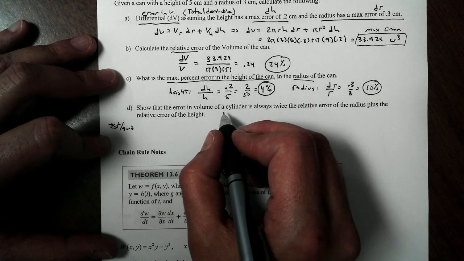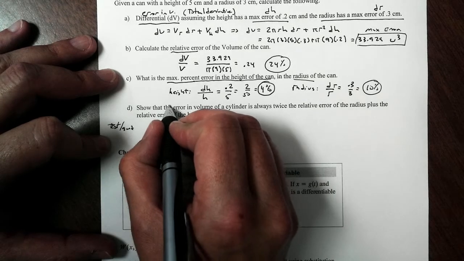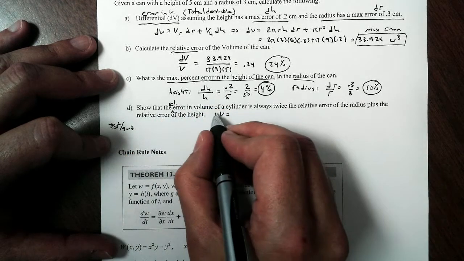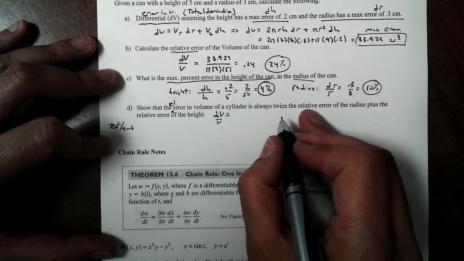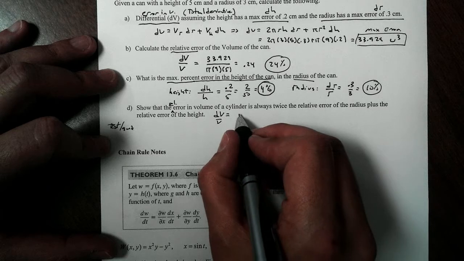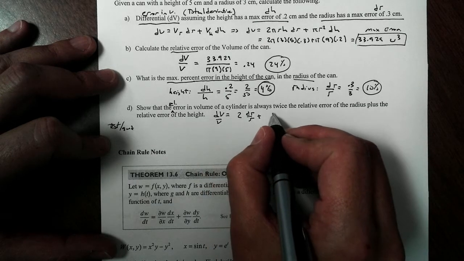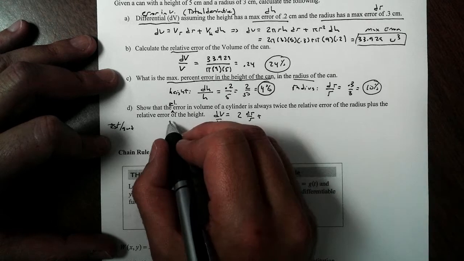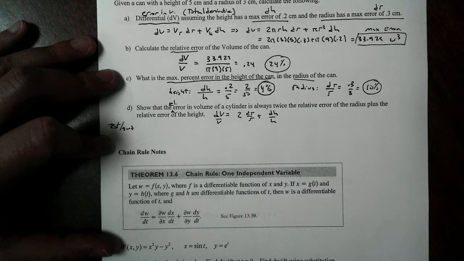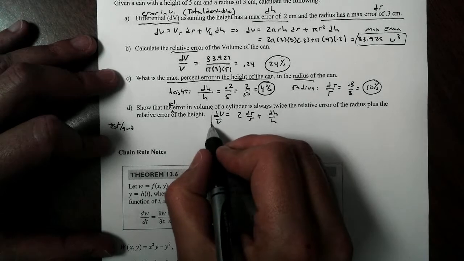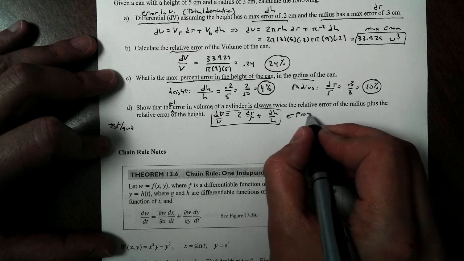So we're trying to find that the relative error in the volume, sorry about that, dV over V, is always twice the relative error of the radius, that is 2 dr over r, plus the relative error of the height, dh over h. So this is what we're trying to prove. Okay, so let's prove this. So where do we start?